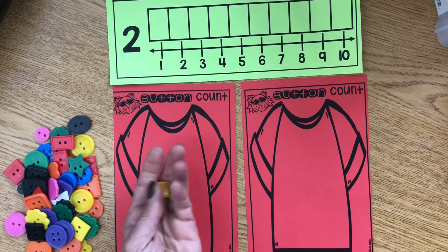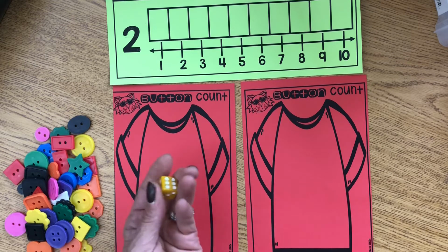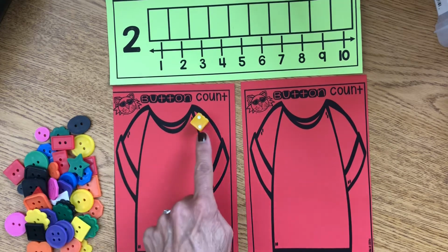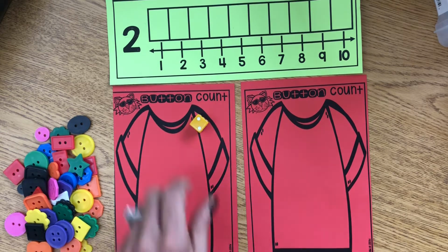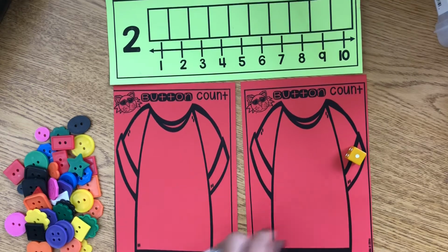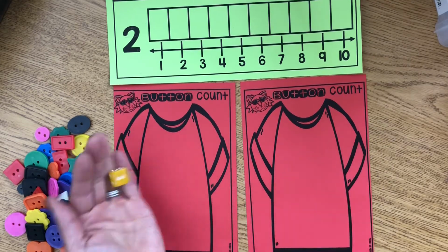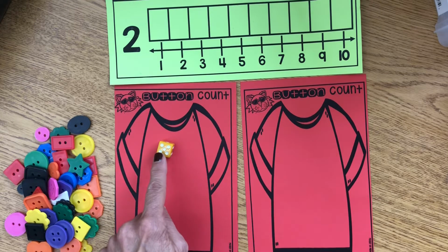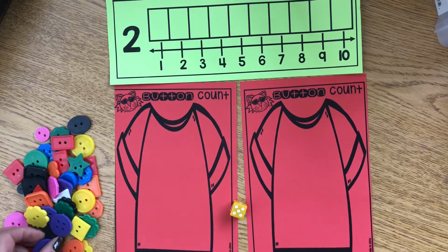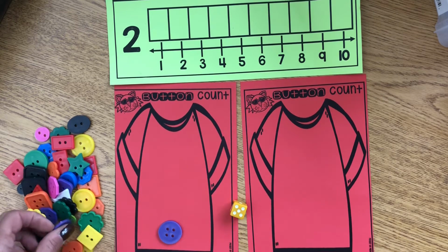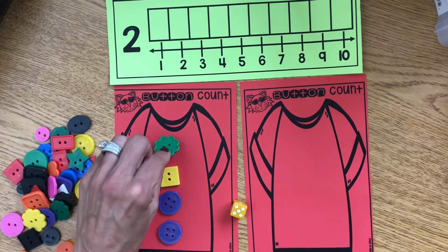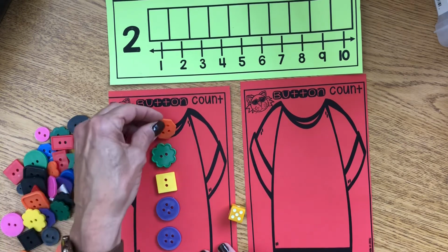Okay, first you're going to roll the dice to see who goes first. The person that rolls the higher number will go first. I got 2. Now my friend's going to go. 1. So I had the higher number. I'm going to go first. I'm going to count 5 buttons on my shirt. 1, 2, 3, 4, 5.